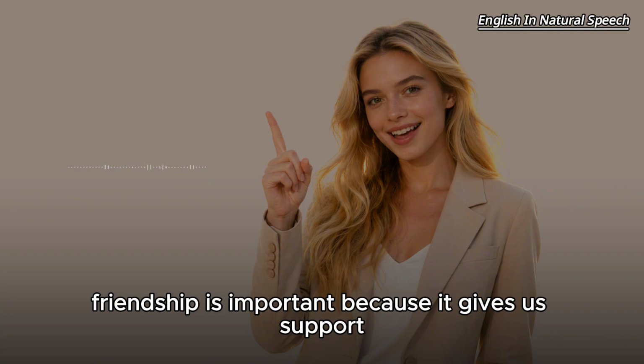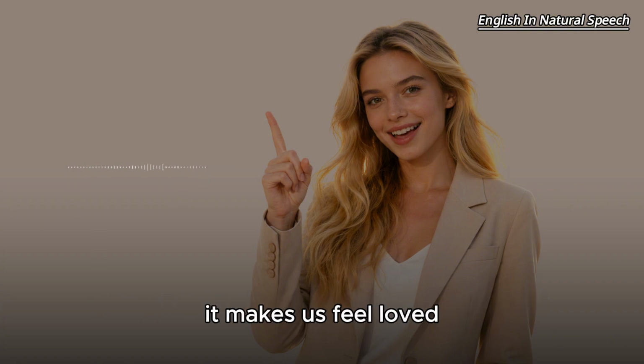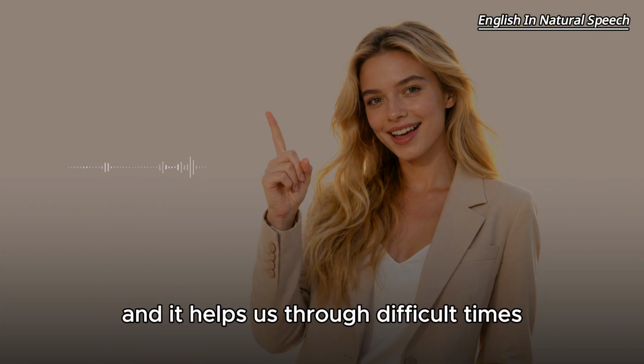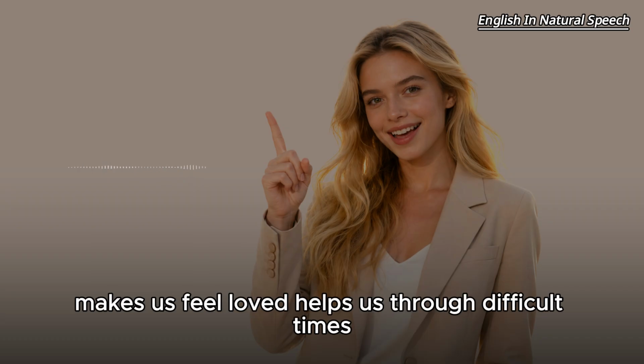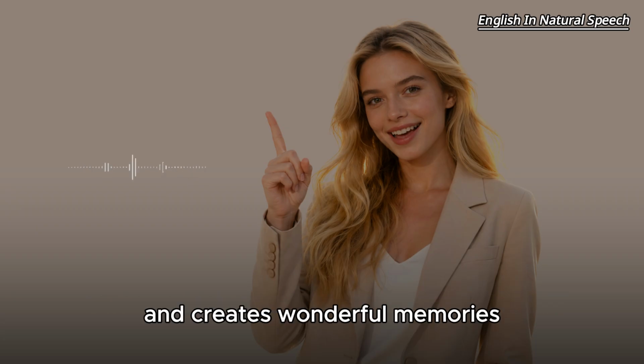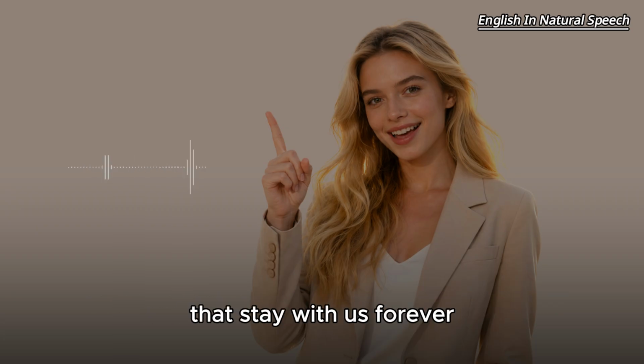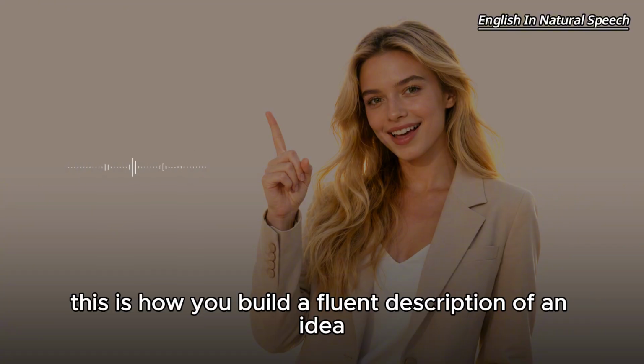Add more. Friendship is important because it gives us support. It makes us feel loved and it helps us through difficult times. Add again. Friendship is important because it gives us support, makes us feel loved, helps us through difficult times, and creates wonderful memories that stay with us forever. This is how you build a fluent description of an idea.